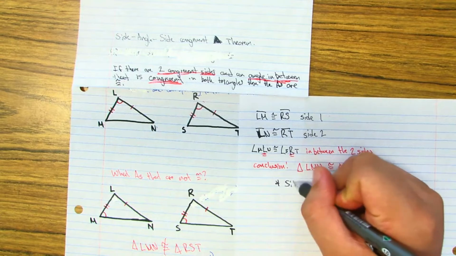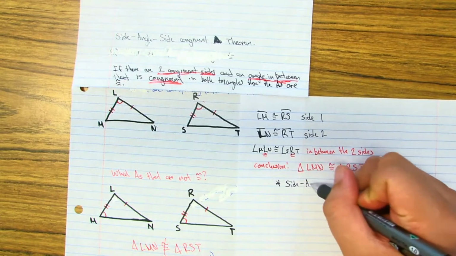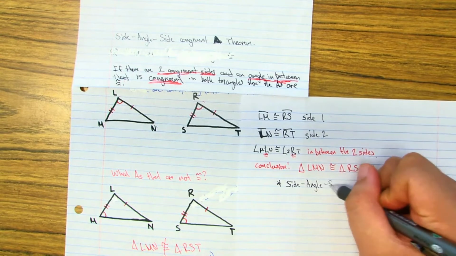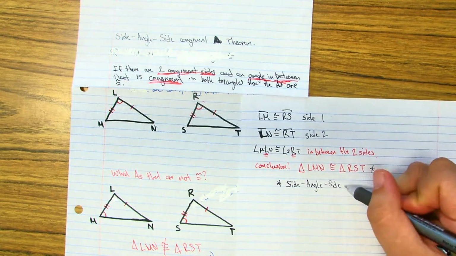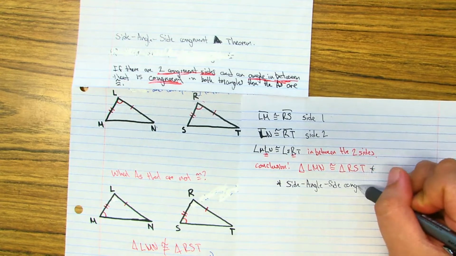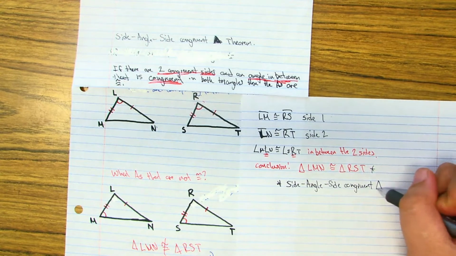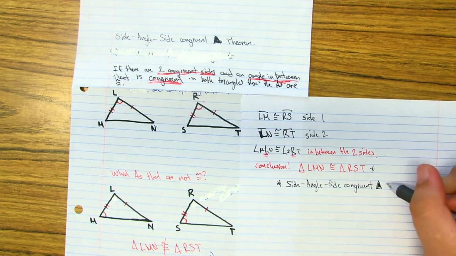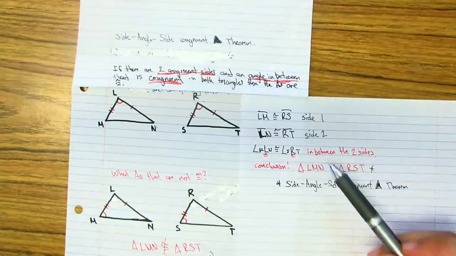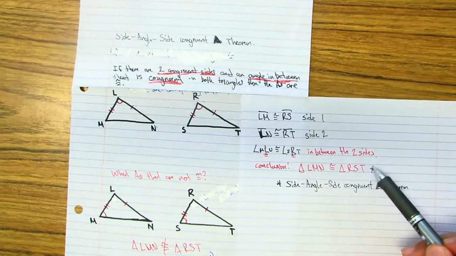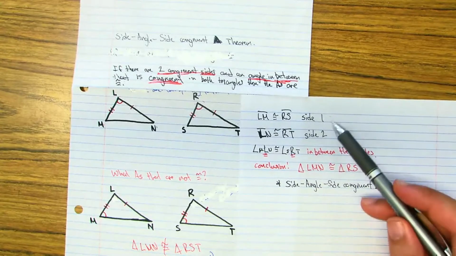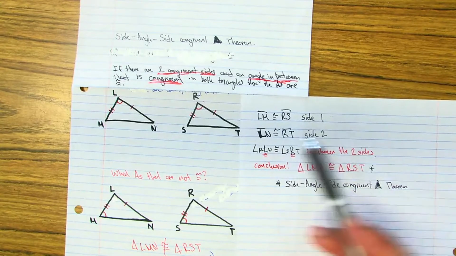Using the side angle side congruence triangle theorem, we can prove that triangle LMN is congruent to triangle RST. How can we prove that? Once again, you need two congruent sides, right?